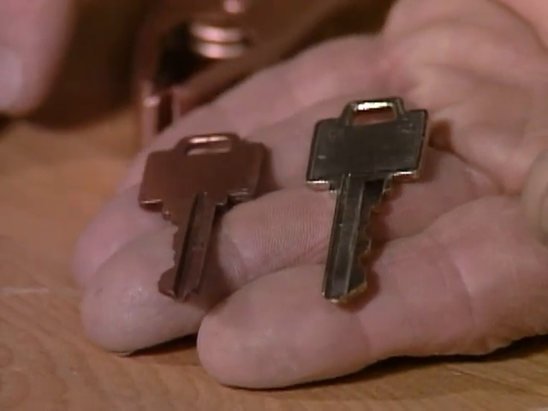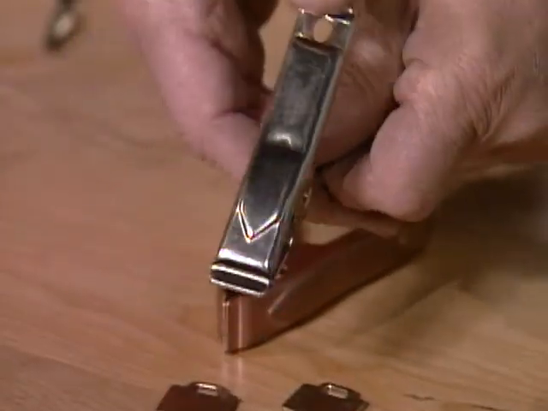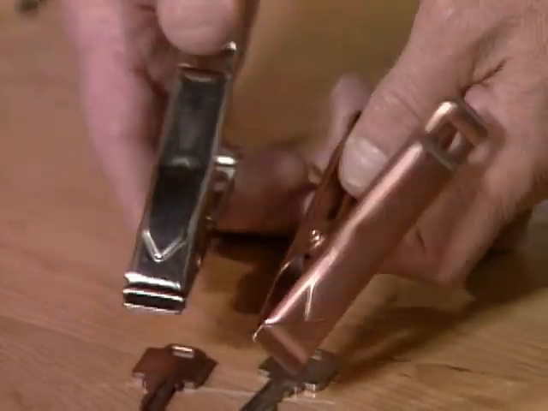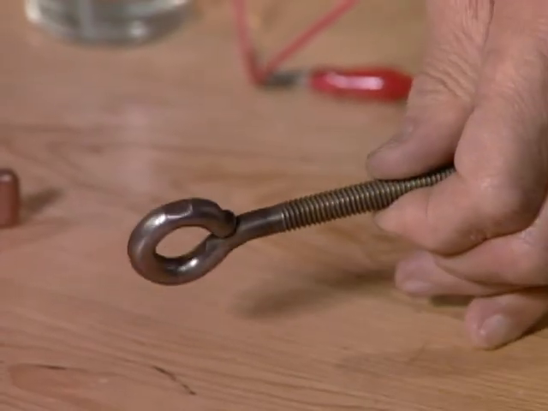by copper plating it. Or here's a clamp. That's what it looked like before it's copper plated, and here's what it looks like afterward. It's copper now. Yeah, it sure is copper. And here's what you're going to plate, an iron eye bolt.